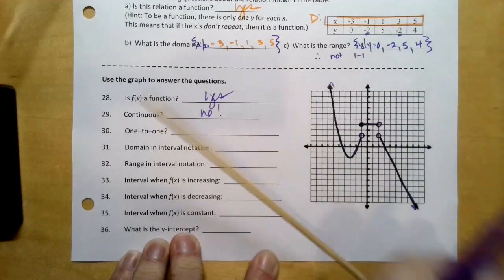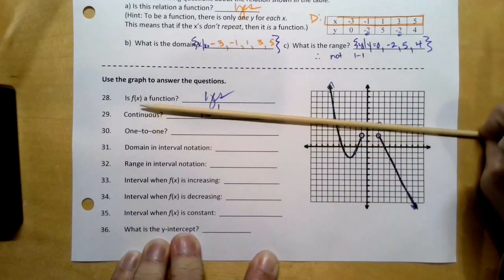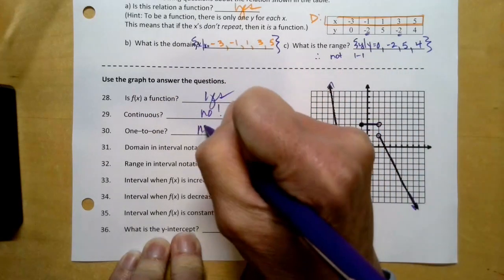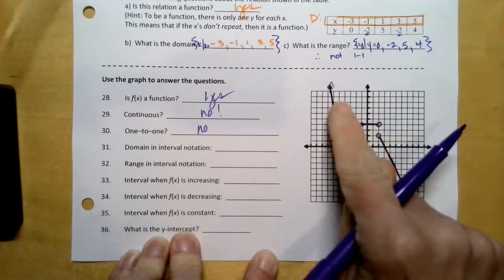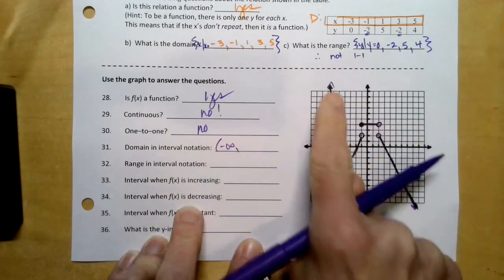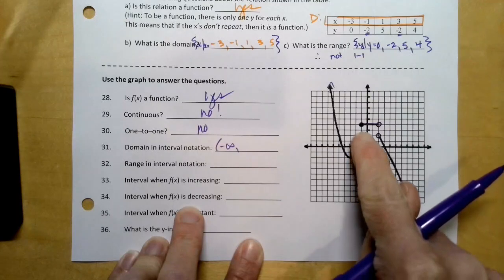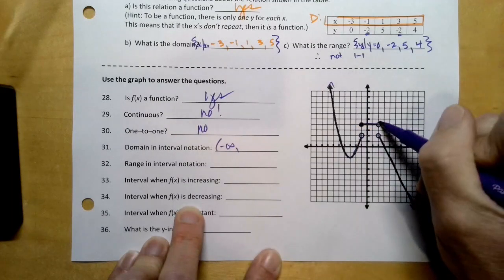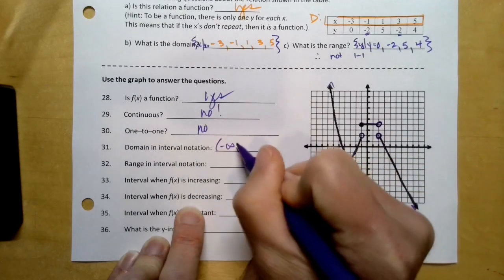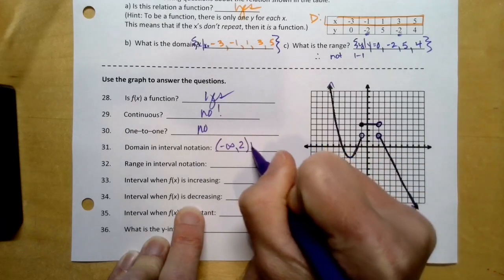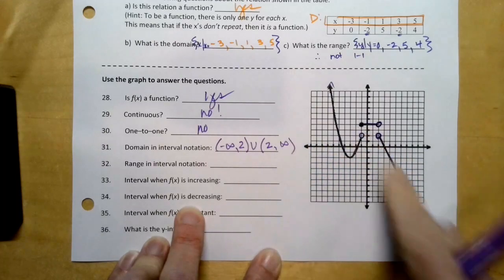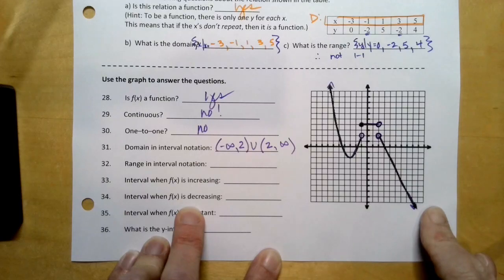All right, is it 1-to-1? Not here. And guess what? Anytime I have that horizontal line, no, it's not 1-to-1. So let's talk about the story of my x's. Everything from -infinity up to, now this x is still included, but this is my only place where I don't have an x value. So -infinity up to 2. And then just after 2 on to positive infinity is what can go in and out.